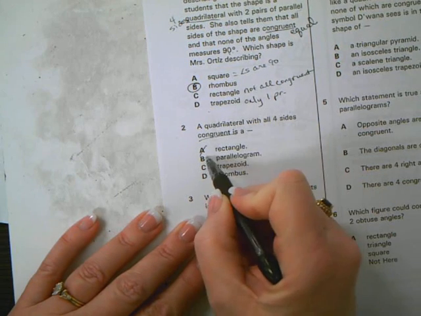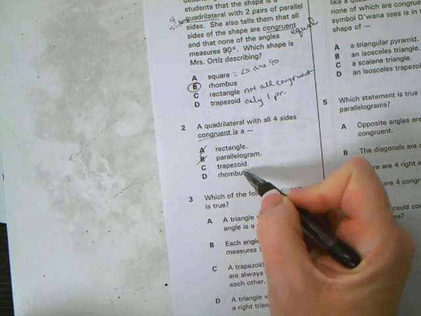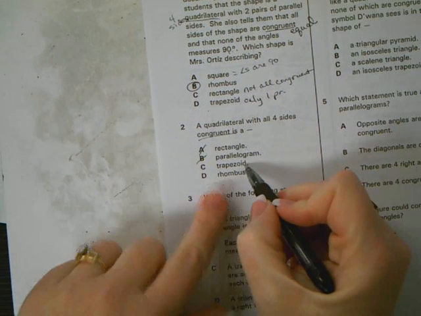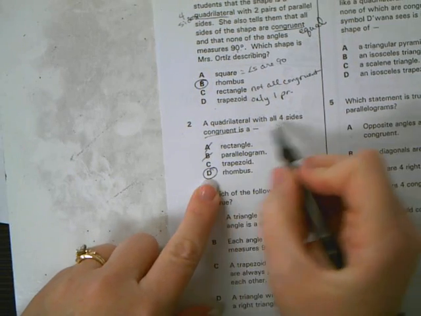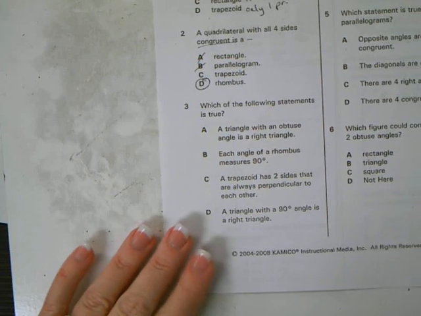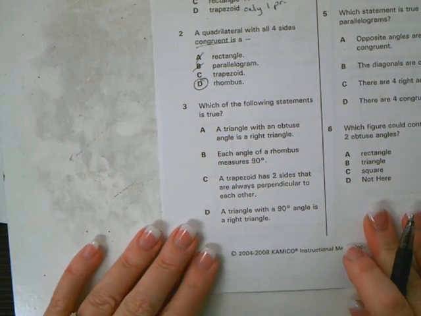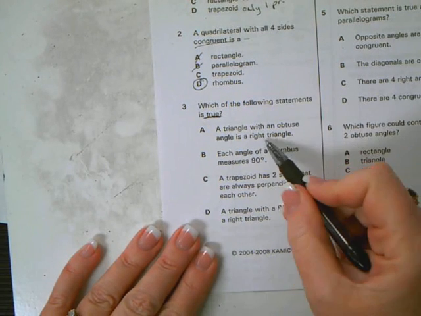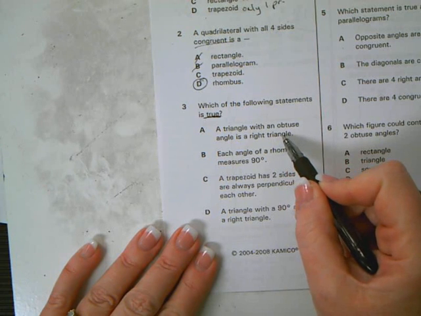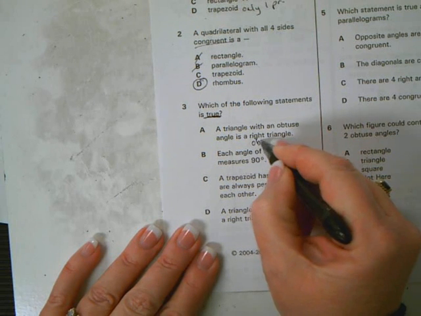Make sure you're familiar with the definitions of all of these quads. And number 2, a quadrilateral with all 4 sides congruent would be a rectangle? No, I don't have to have all equal sides in a rectangle. Parallelogram? No, I don't have to have all equal sides. Trapezoid? No, it's not a trapezoid because I don't have to have all 4 sides congruent on this one. And a rhombus is, by definition, a quadrilateral with all 4 sides congruent. All right, let's go to number 3.